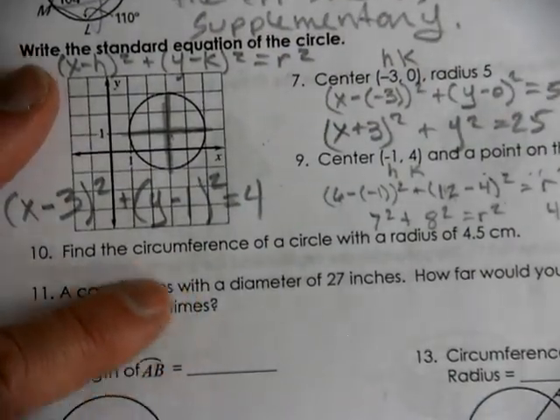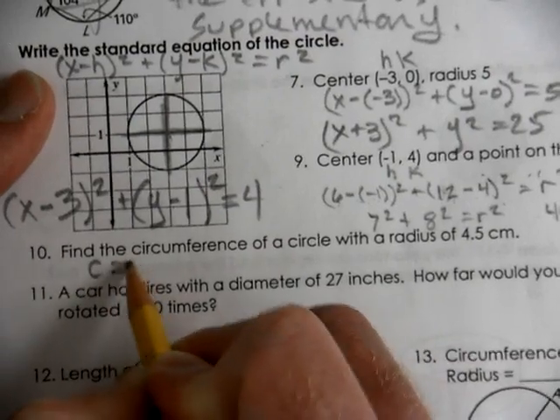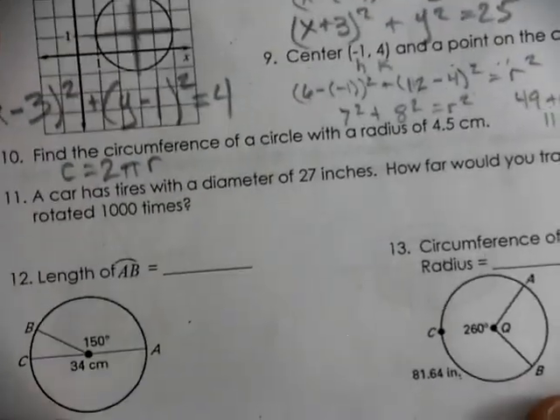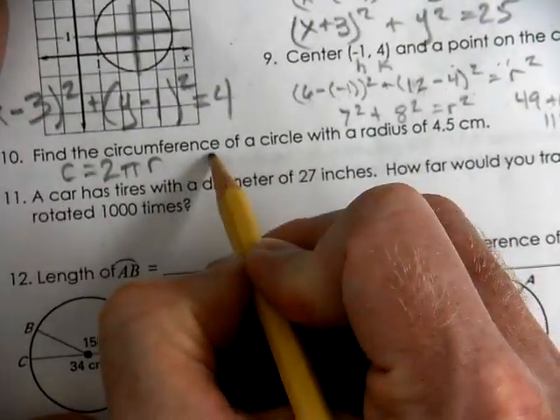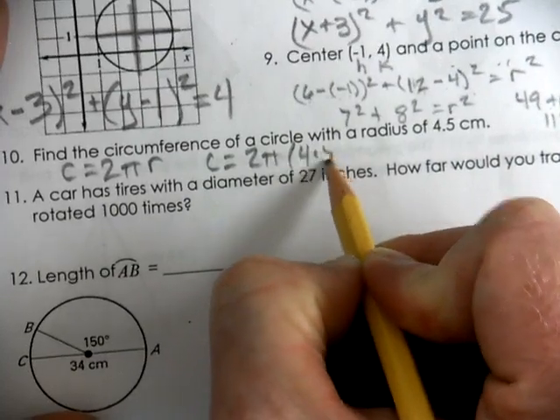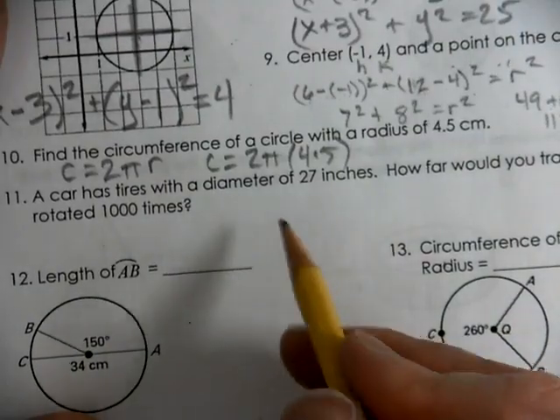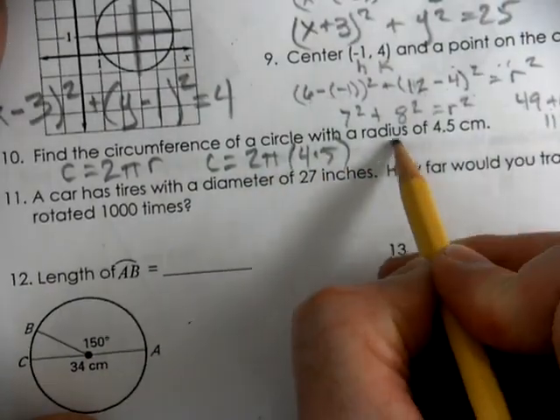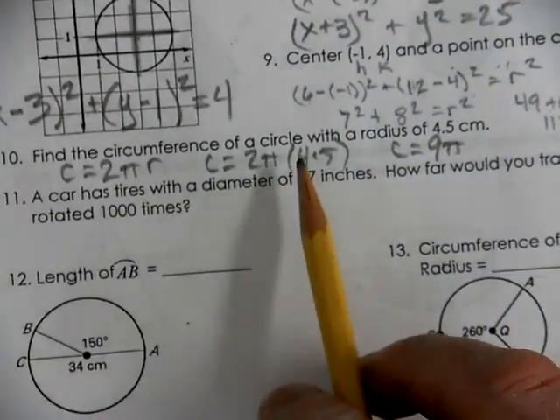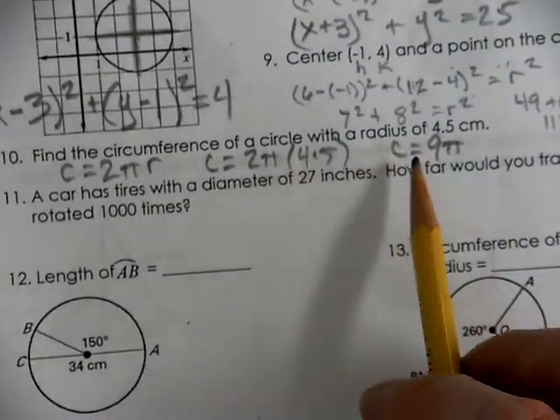Find the circumference of the circle. Well, you want to be sure that's on your note card. Circumference of the circle: 2 pi times 4.5. Well, the exact answer is going to be 9 pi, because 2 times 4.5 is 9.